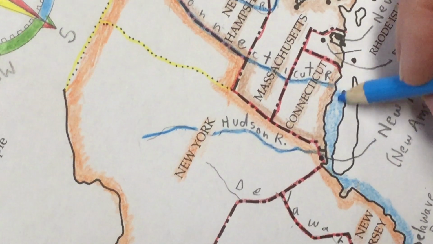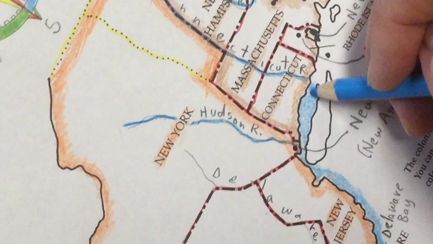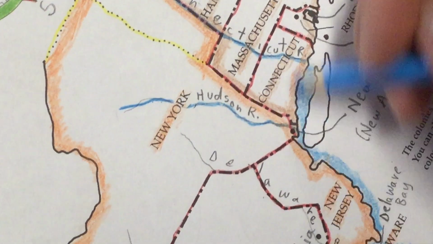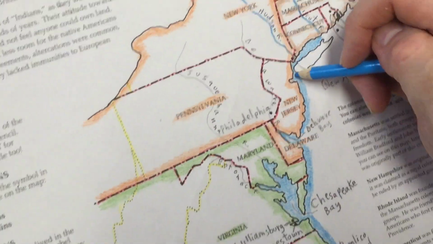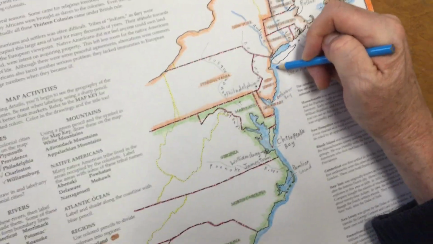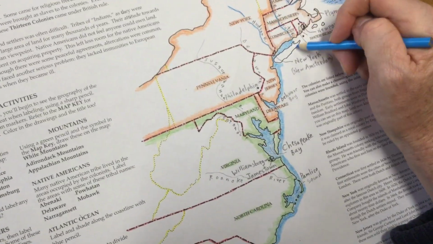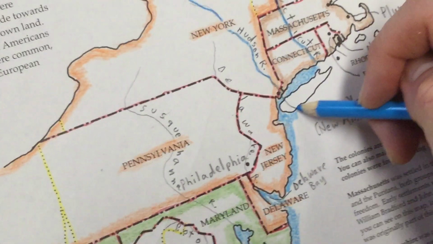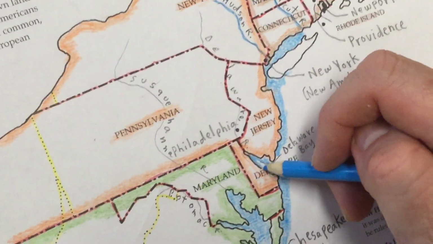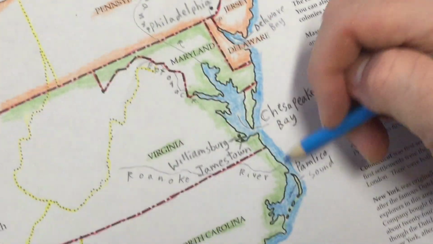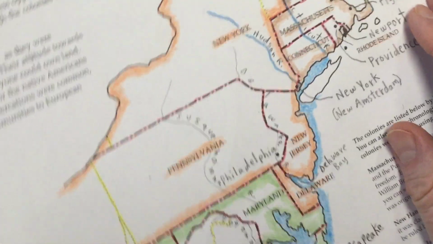I didn't label the sound, but I did shade it in with a little bit of blue. You can see how I've started to shade my coastline a little bit. This is something you can start to do too. I did label a few bays along the coastline. We'll get into that shortly.